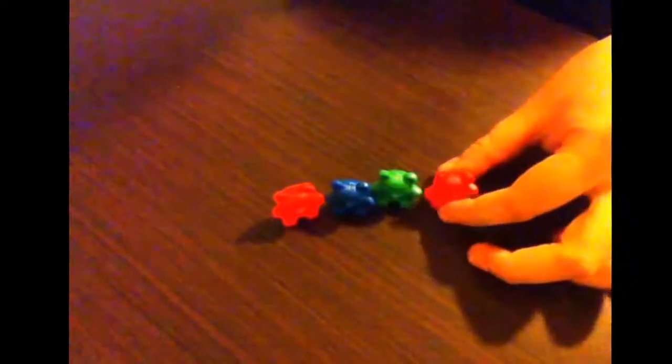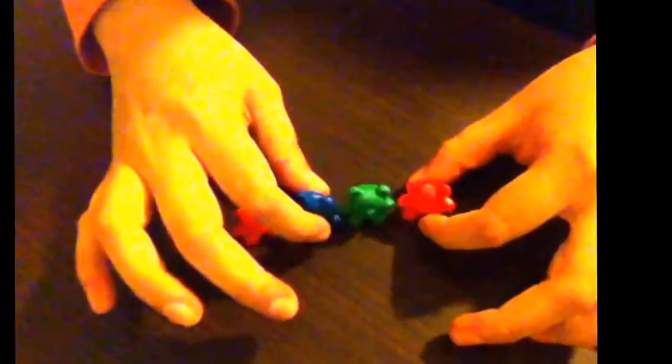Let's try a more complicated pattern with objects. Let's say we have red, blue, and let's add another color, green. We have red, blue, and green. Then we put red. What next objects will come? What two objects will come next?